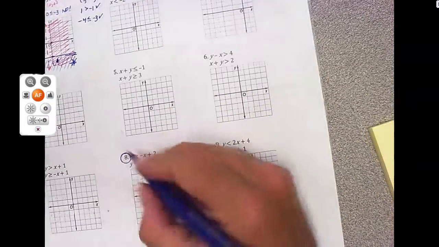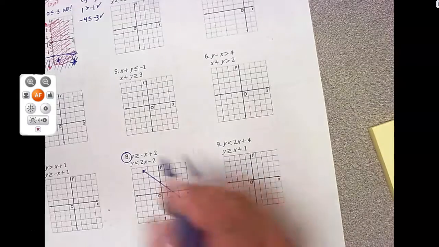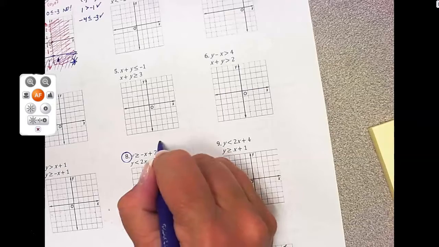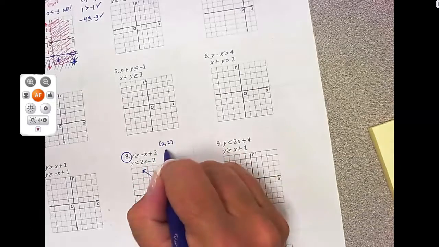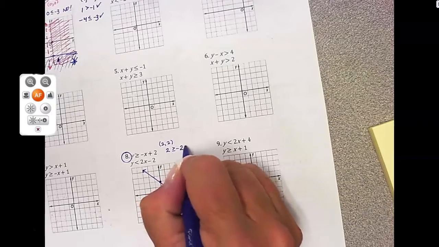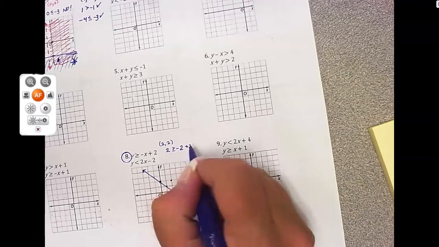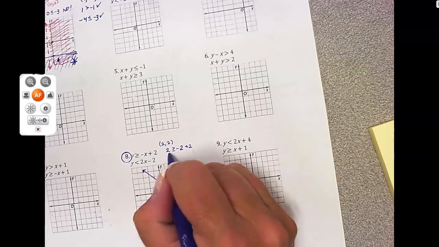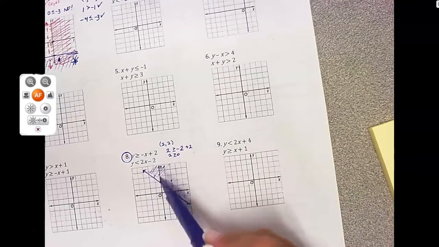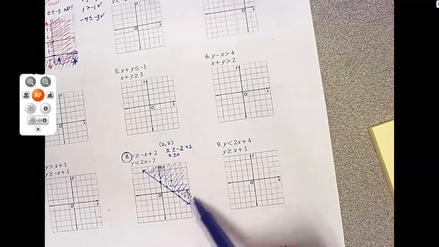And for my shading, I'm going to pick a test point up above. So I'm going to pick the point 2, 2. And I'm going to plug in 2 for y and 2 for x. Work out the math. And is 2 greater than or equal to 0? Yes. So that tells me I'm going to shade above the line.